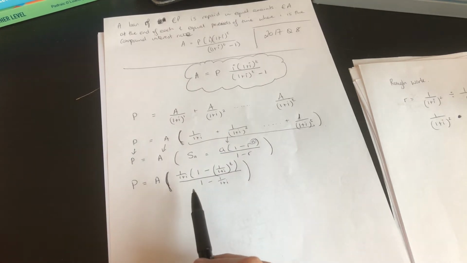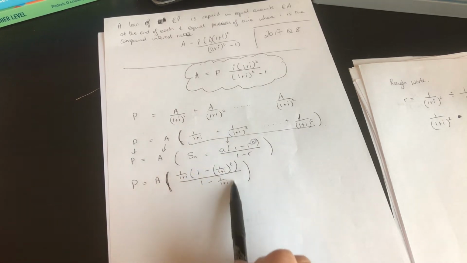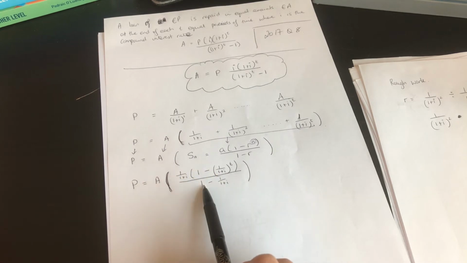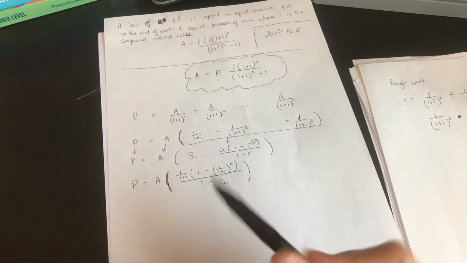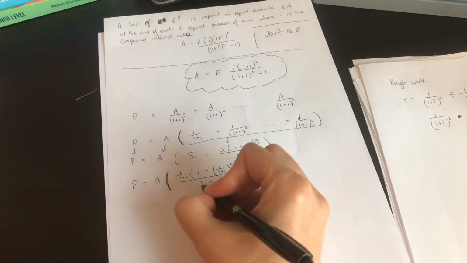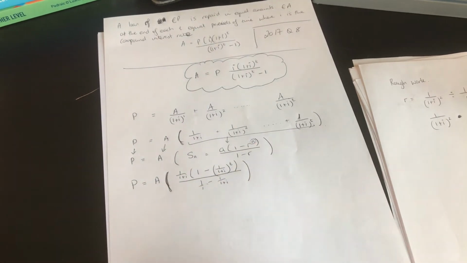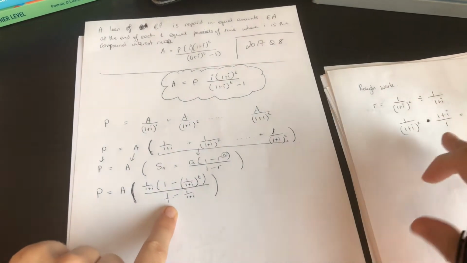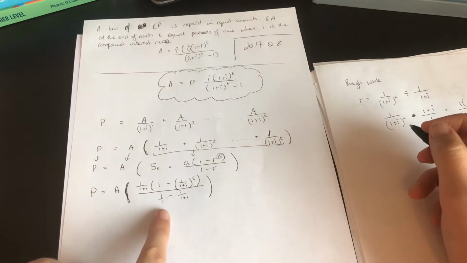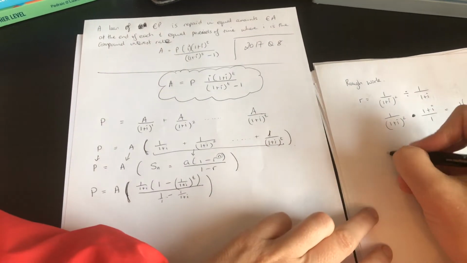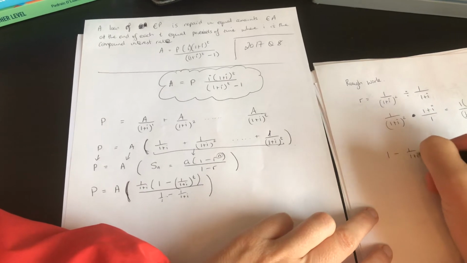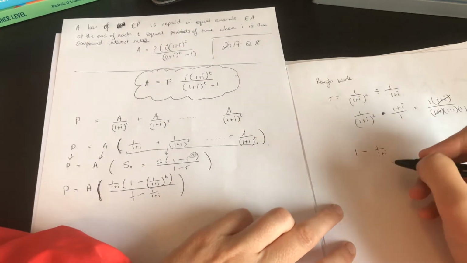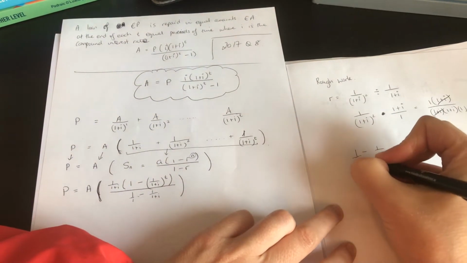Now, this needs to be cleaned up. So I'm going to take these two fractions and get them into one single fraction. I'm going to do that over here in my rough work section. So look at my bottom line. 1 over 1 is that.